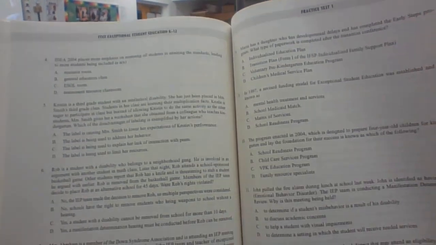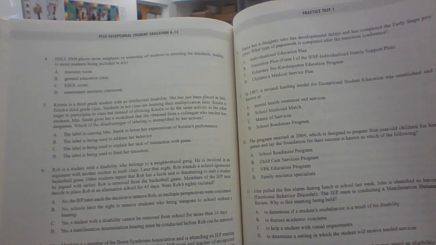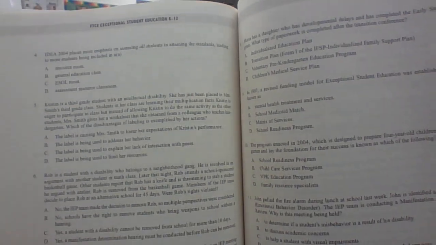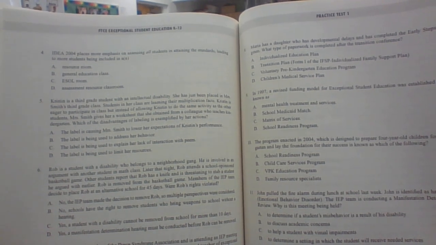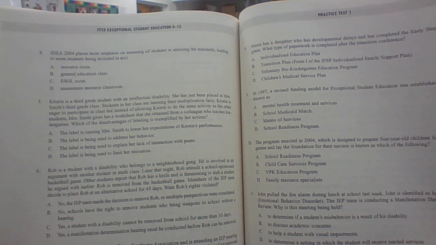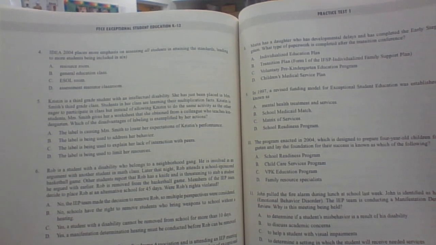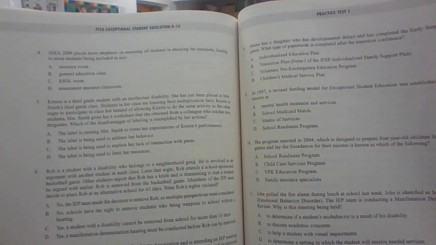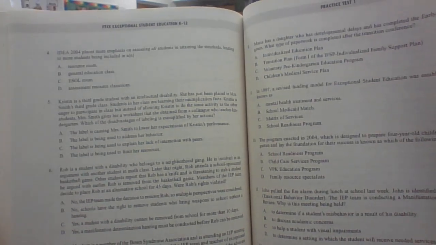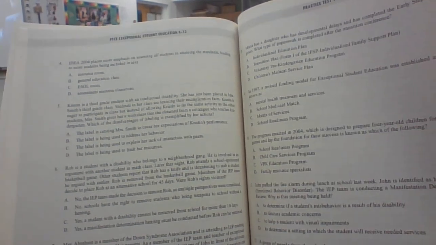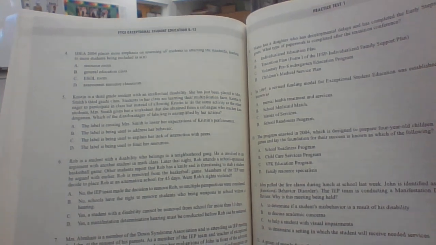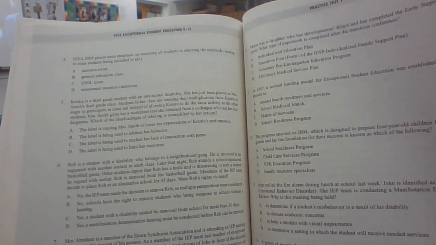Number 4, IDEA 2004 places more emphasis on assessing all students in attaining the standards, leading to more students being included in a resource room, a general education class, ESOL room, or D, assessment resource classroom. Okay, guys, for number 4, the correct answer would be B, general education classroom, because they want the students to be all-inclusive so we can get the maximum amount of learning, regardless of disability.